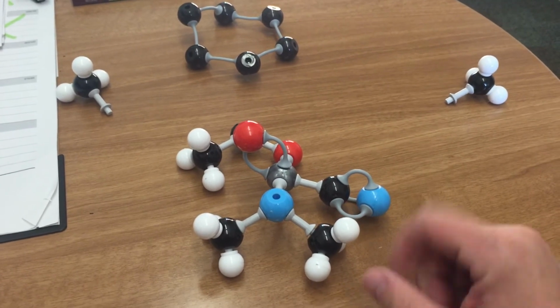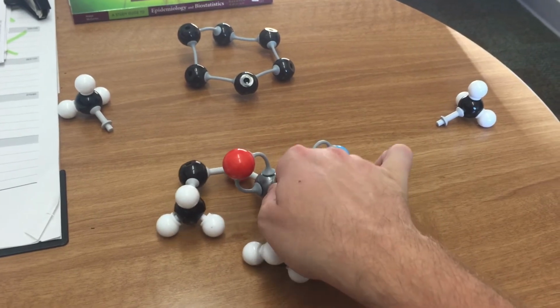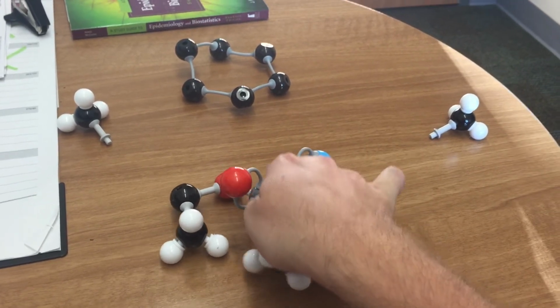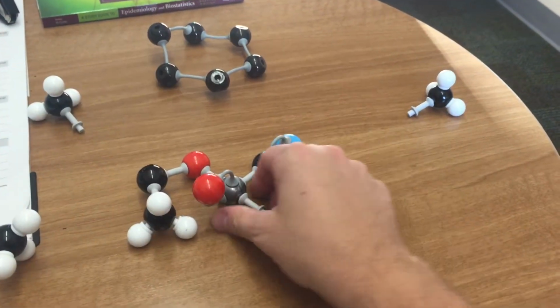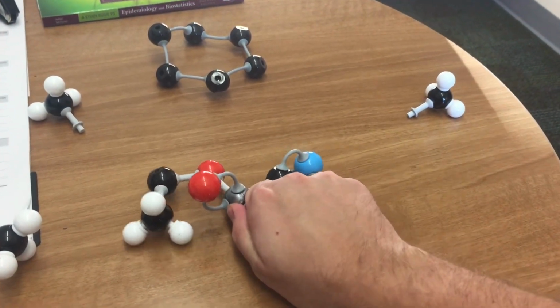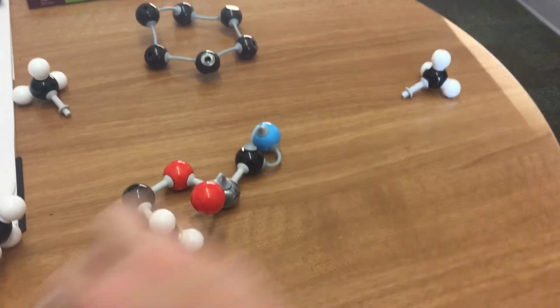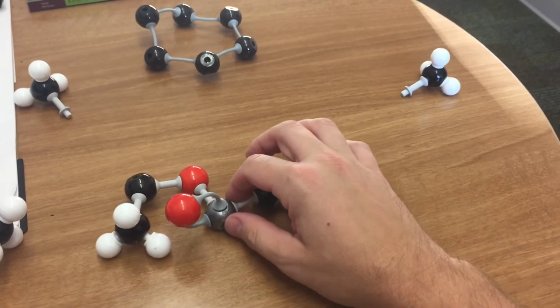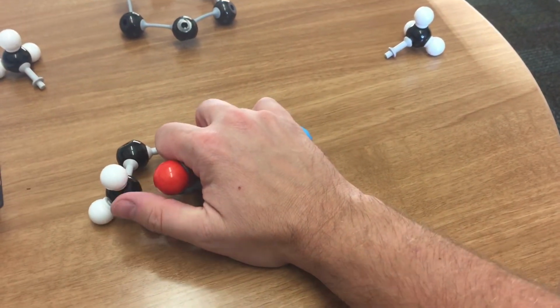So now I'm just going to modify this slightly. I'm going to see if I can do this while holding the camera. We'll see. So I'm going to take the nitrogen and the two methyl groups and just pull them off. I should have pulled this bond off with them, but we'll see how that works. I'm going to pull them off and replace them with a fluorine atom here.